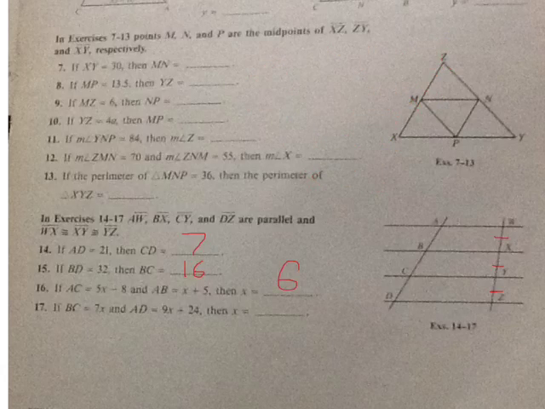And for number 17, we are going to use the same thought process that we used for number 16, where if BC, the length from here to here, is 7x, then we also know that AD, the length from here to here, is going to be 9x minus 24. Well, we know that BC, this length, is going to be 1/3 of the length from A to D, because notice how it's broken up into three parts. Here's one part, AB is one, BC is the second part, and then CD is the third part. So we know that BC is going to be 1/3 of AD.